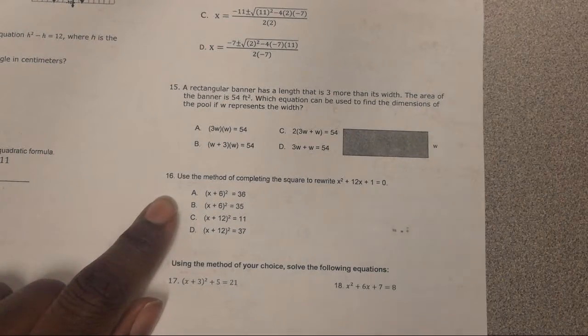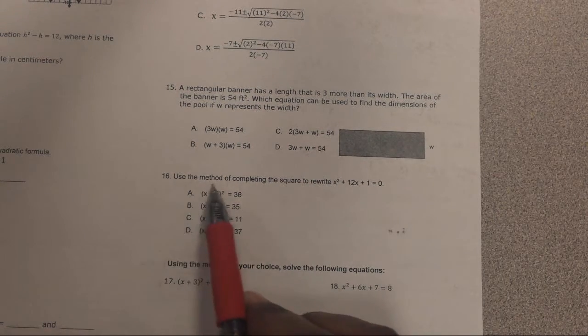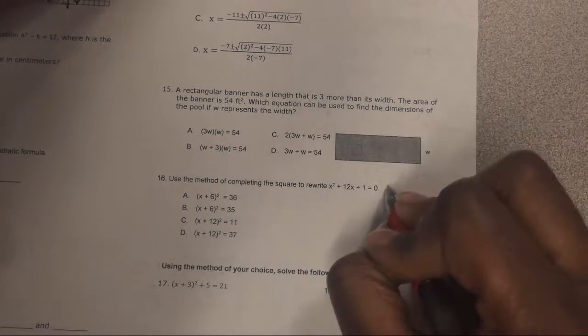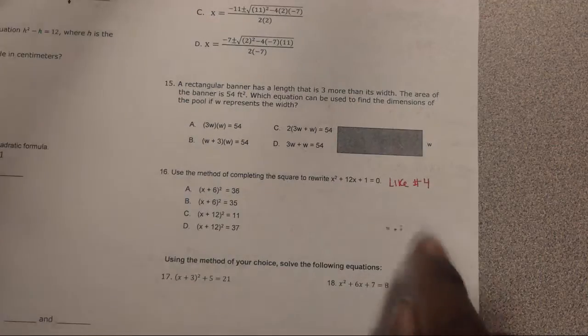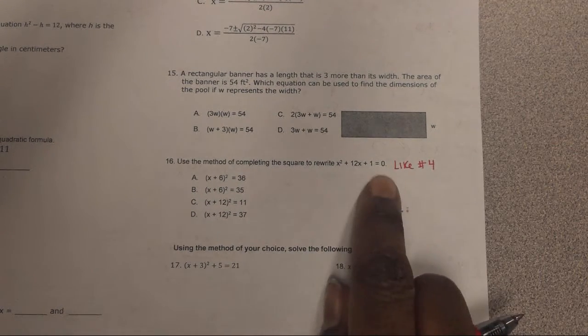So now flip it to the back. I'm going to number 16 because this class is running out of time. It says, use the method of completing the square to rewrite this as one of these. This is just like number 4 on the front, because I know you guys got to take it home and do it. This one's just like number 4 on the front.